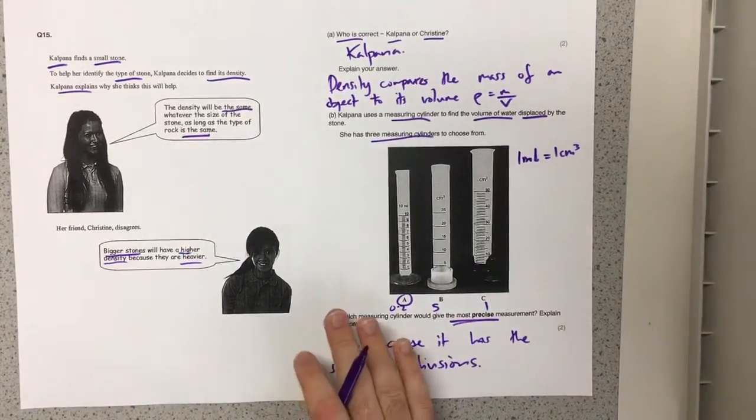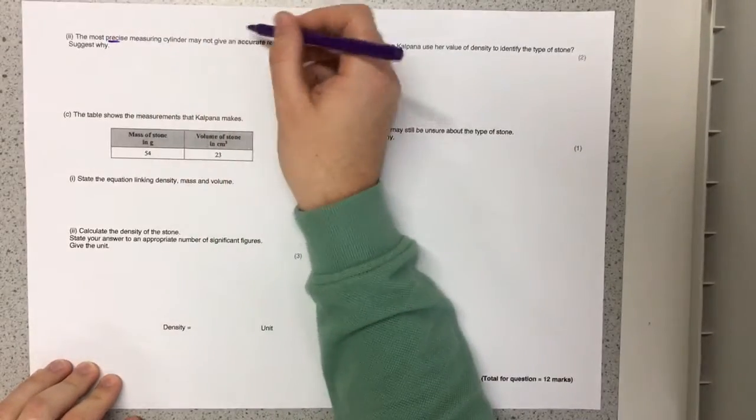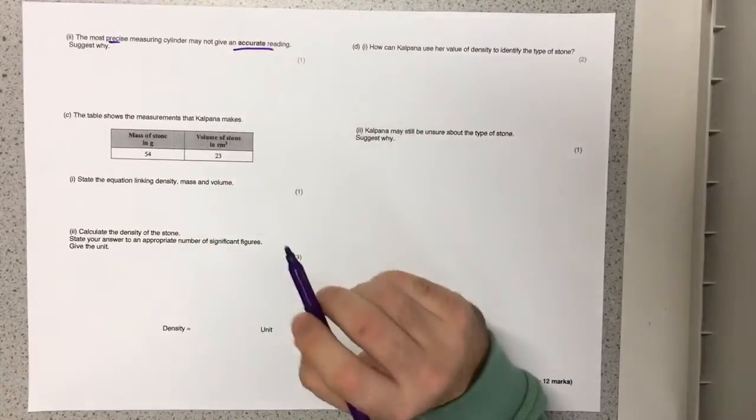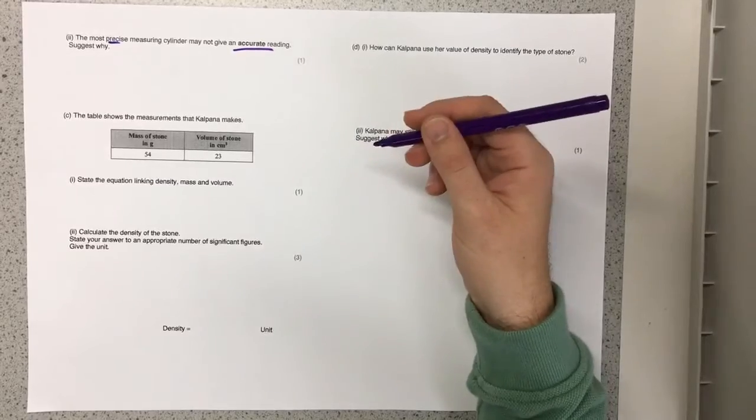The question continues and says, the most precise measuring cylinder may not give an accurate reading. Now, accuracy is about the measurement being close to the actual value.